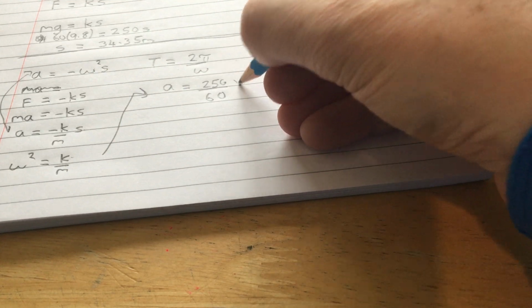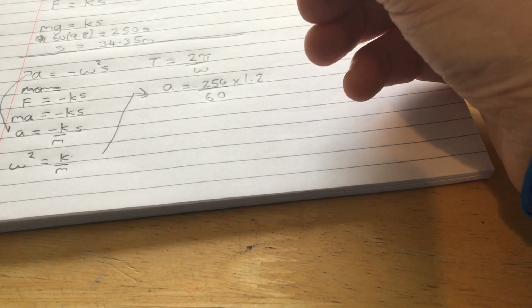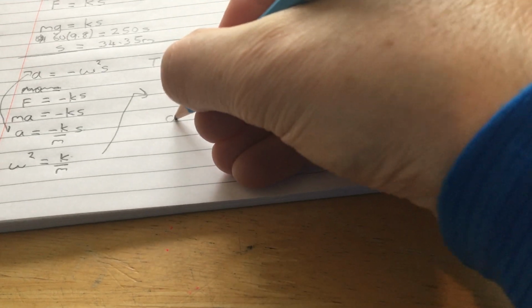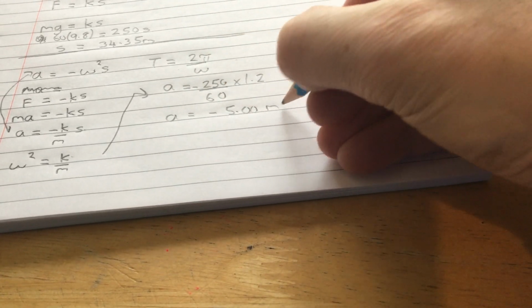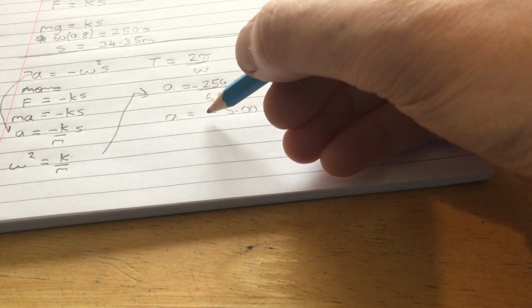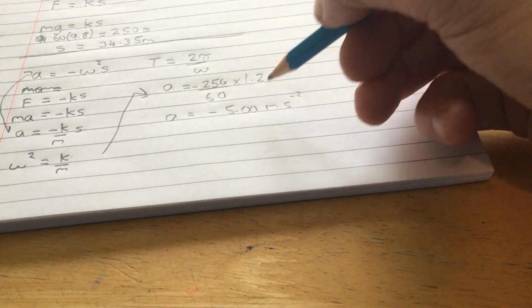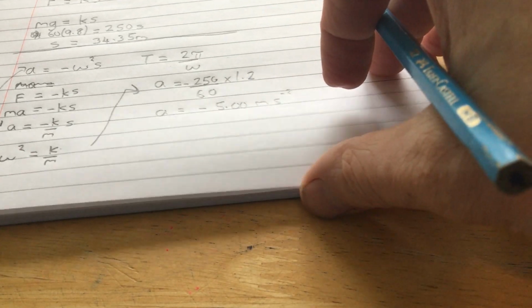His displacement is 1.2, and sorry, that's negative. So if we multiply all that out, we get his acceleration is minus 5.00 meters per second squared, and that's as it should be, because the acceleration is always opposite to his direction of motion, because it's a restoring force. It's trying to get him back to the equilibrium position.